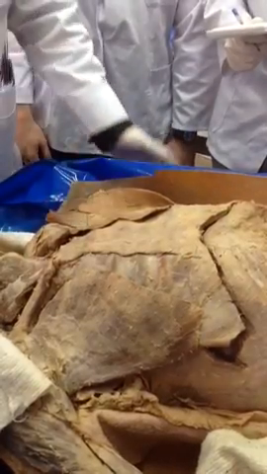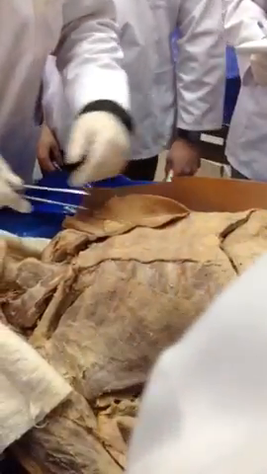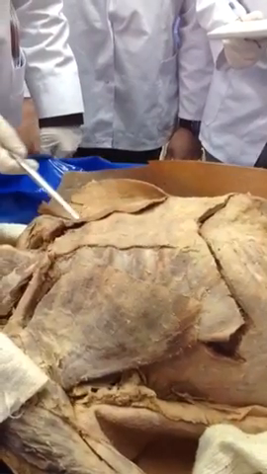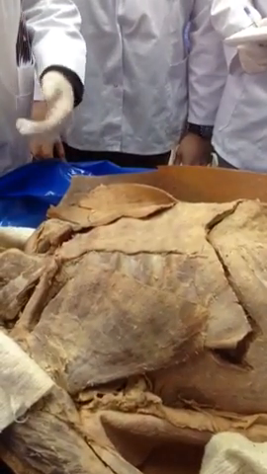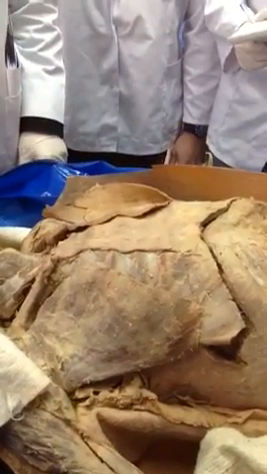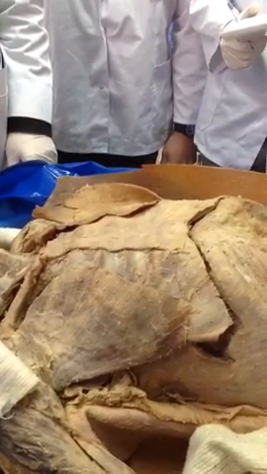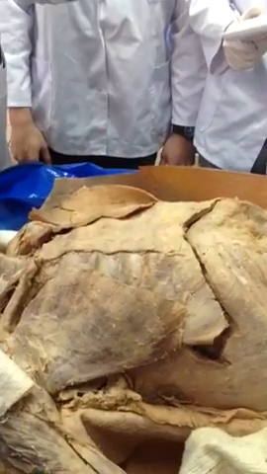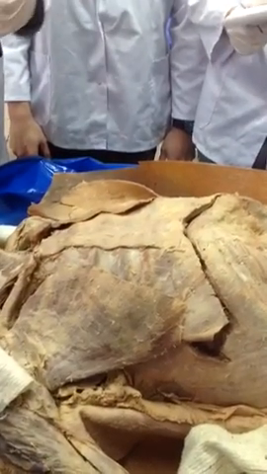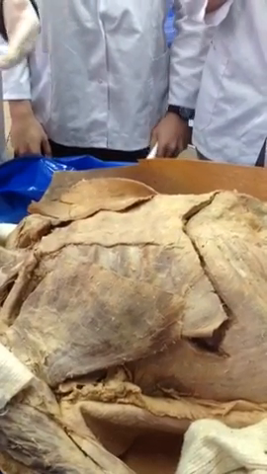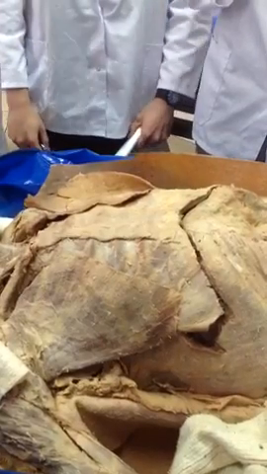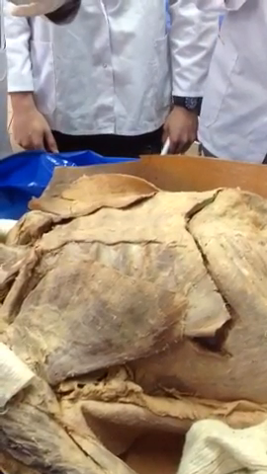No. The arm is stable. Nothing happens here. So the only place where it can act is right here. It contracts. So what does it do? It pulls the chest. Exactly. So what does it do? It is an accessory or additional inspiratory muscle.